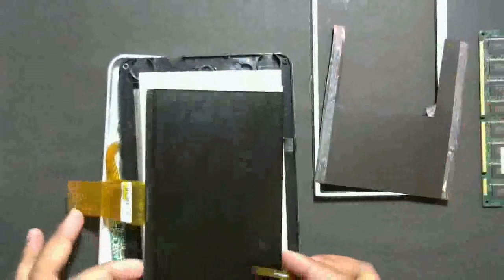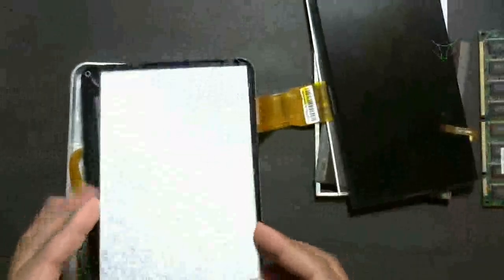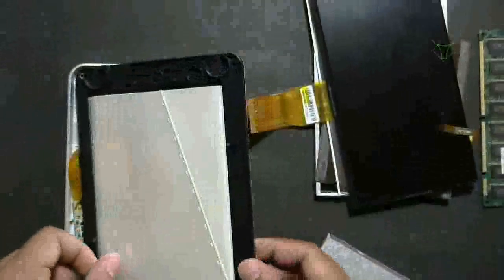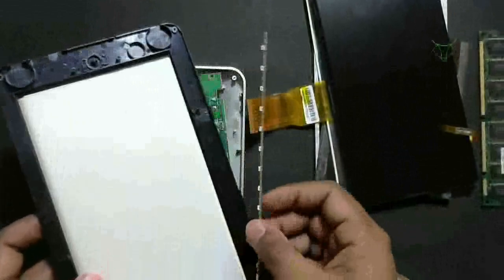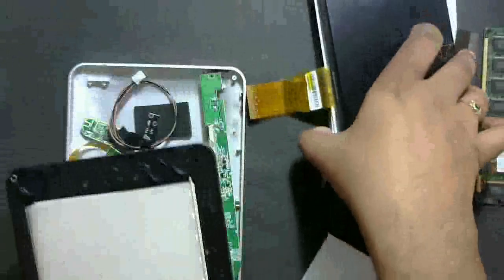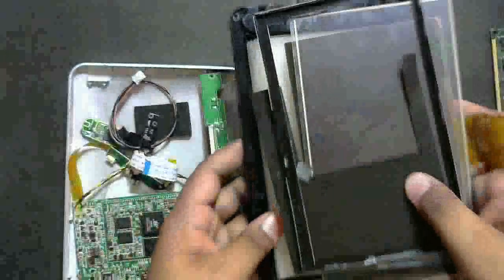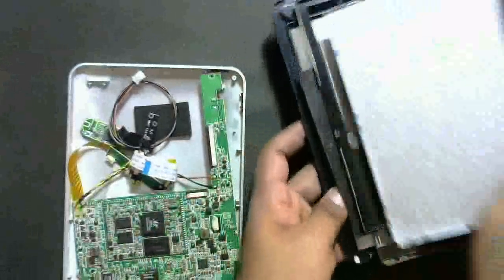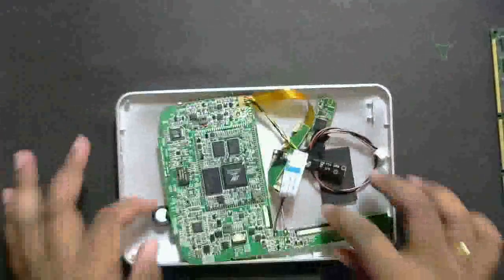I have ripped this open, and this is the display. This is the backlight of the display, and these are the LEDs, an LED strip. I have removed all this. Let me keep this aside. Okay, here we go.